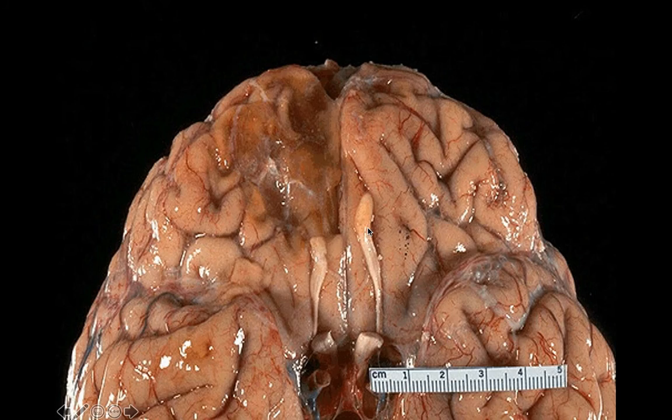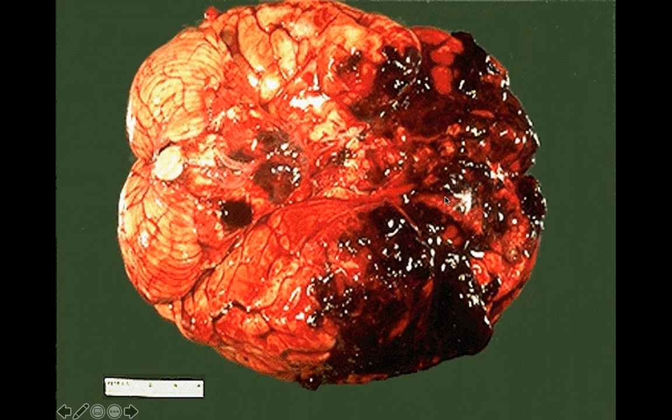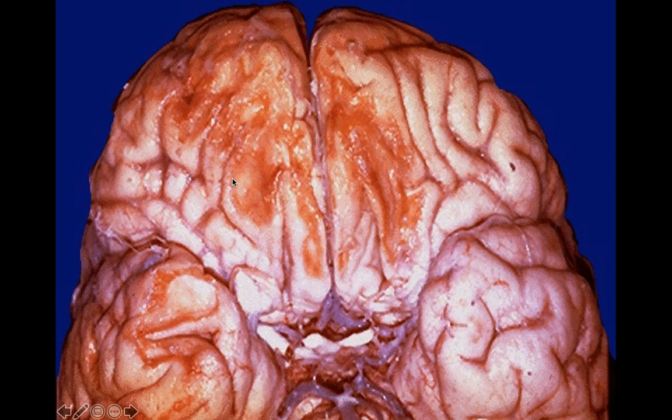Now notice, let's go back to this picture here, all the blood. Okay, this is fresh. Here, this is older. And so what's happened is you have the blood breaking down, and we have some hemosiderin building up in here. You have destruction of some of the brain matter, but this shows you this is an old contusion.